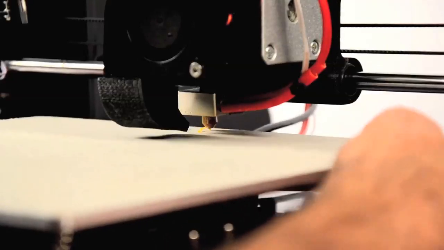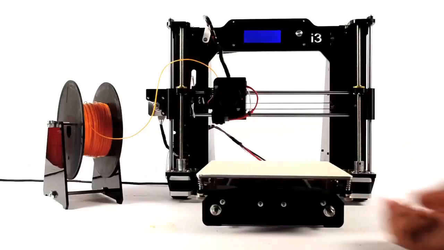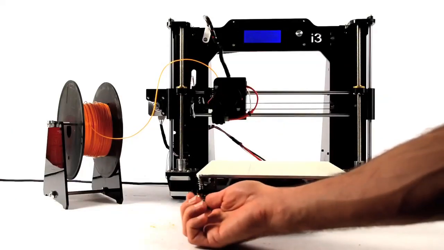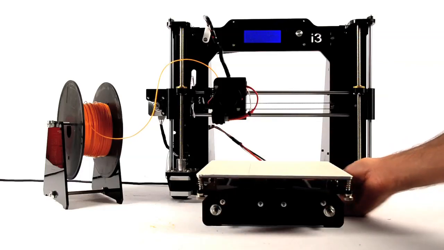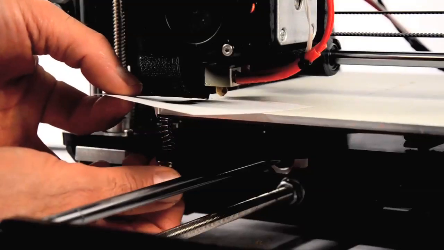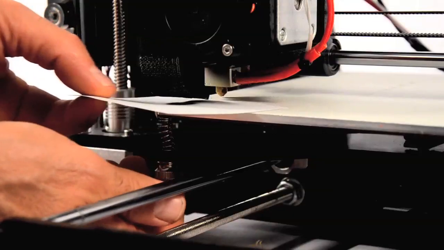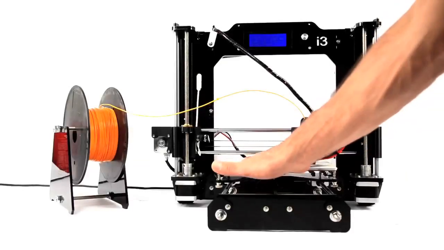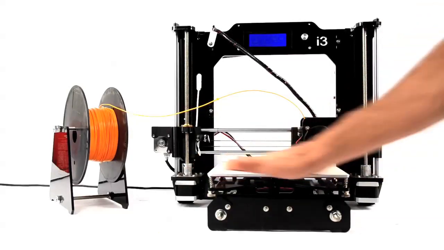Once you get the nozzle closer to the surface, turn the 4 screws to get it closer to the platform and the whole area, so that the paper fits softly in between in all 4 corners. Once this is done, you are ready to print.